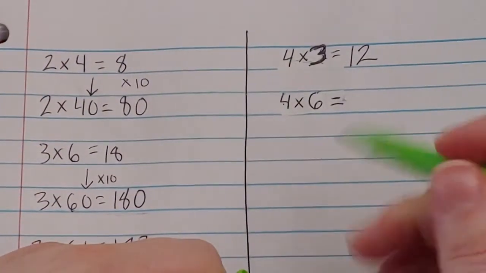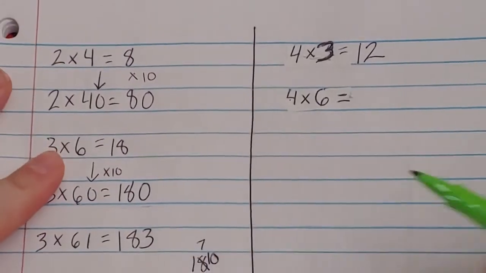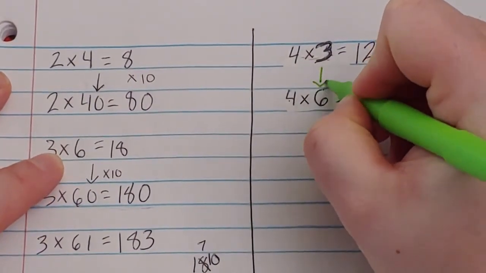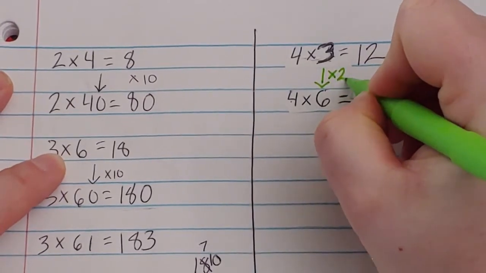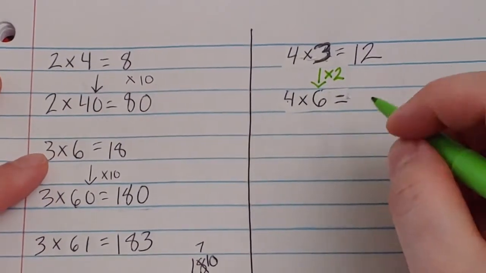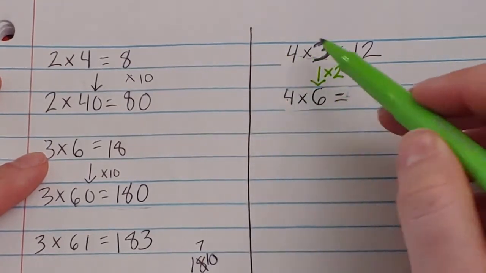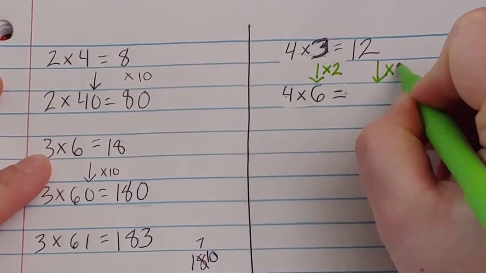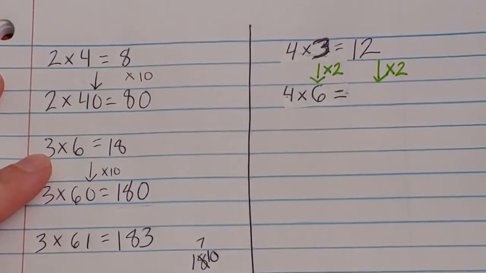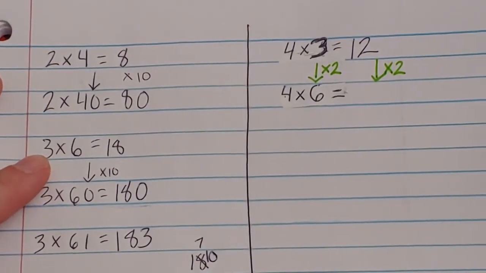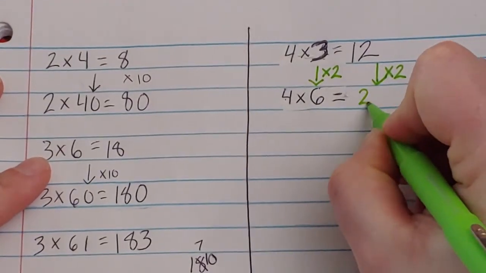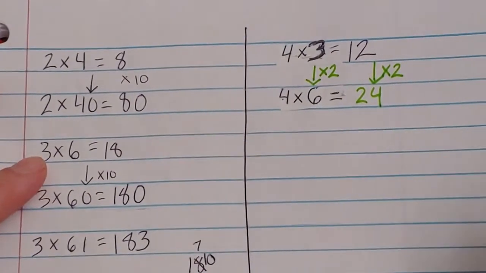Okay, so I'm looking at the two problems here. All that's different is I've doubled. So because all that's changed within the problem is doubling, my answer is going to double. So I get 24.